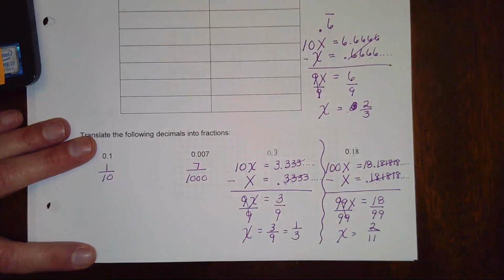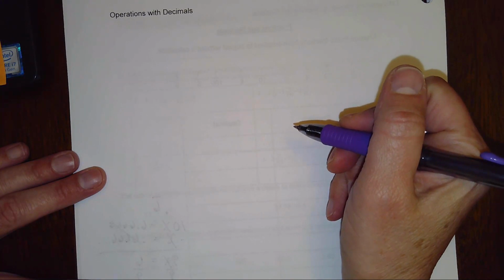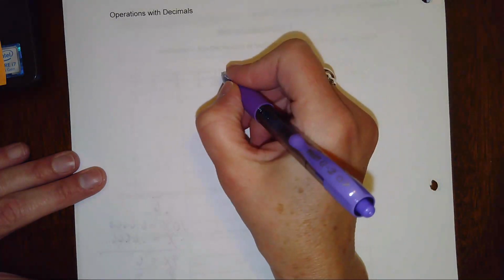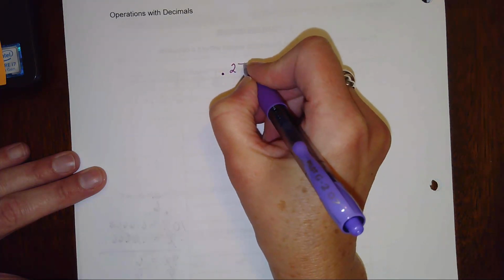Let's try one more just to make sure. So if you flip the page, let's try another one where it's a repeat. How about we do 0.27 repeat.